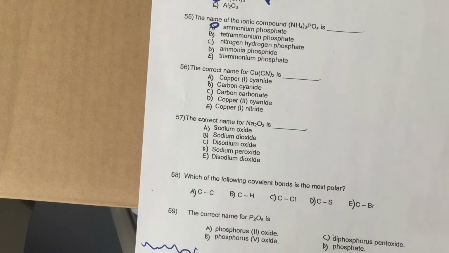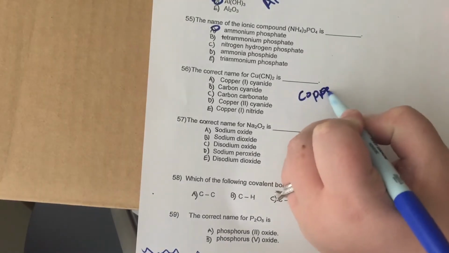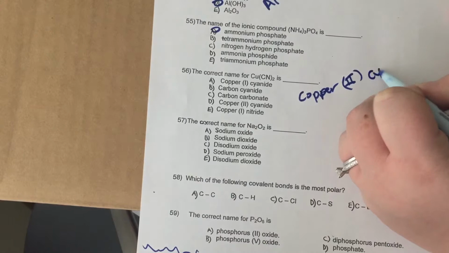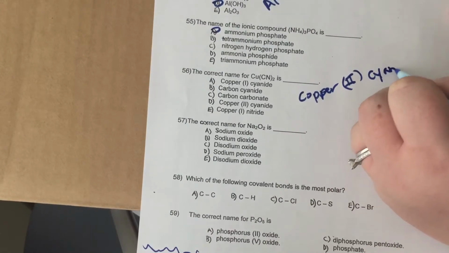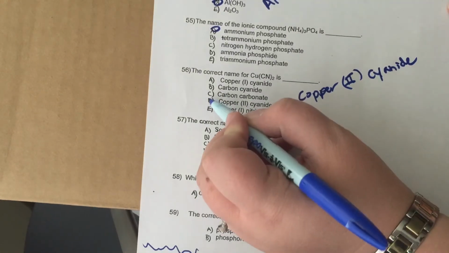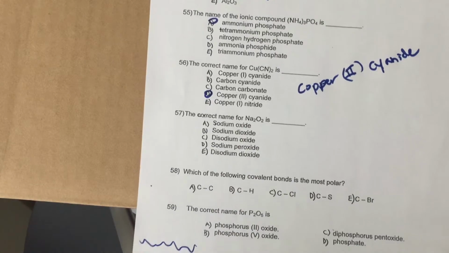No, we need copper 2. Sometimes you got to take a second look at it. The things just don't seem right. So we should have copper 2 cyanide. That is the correct answer. So our ending question is going to be D.